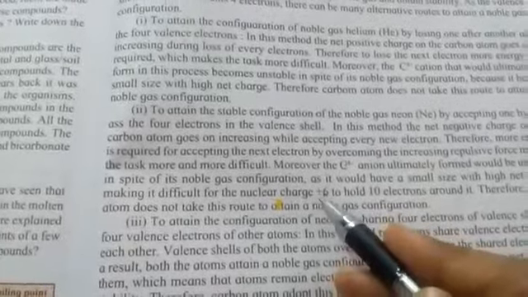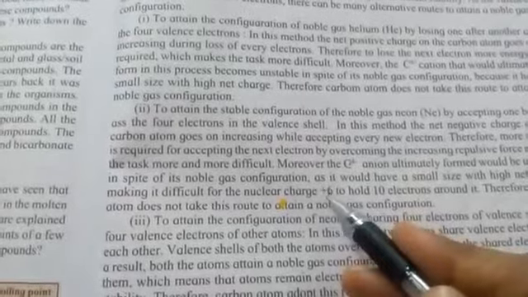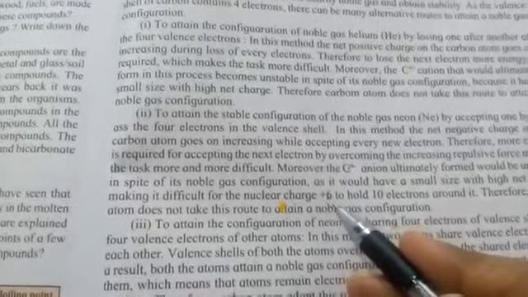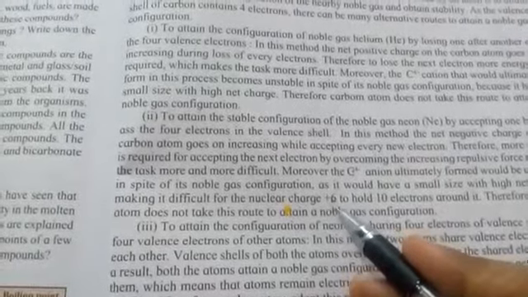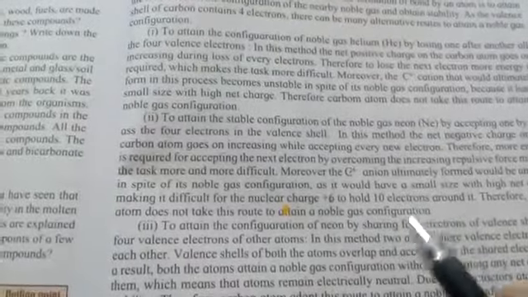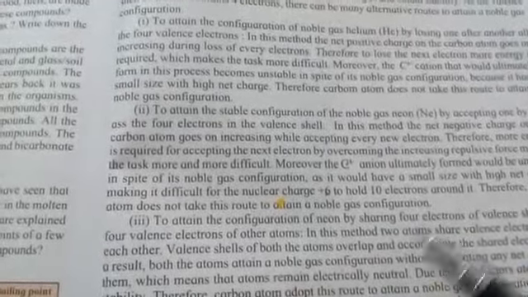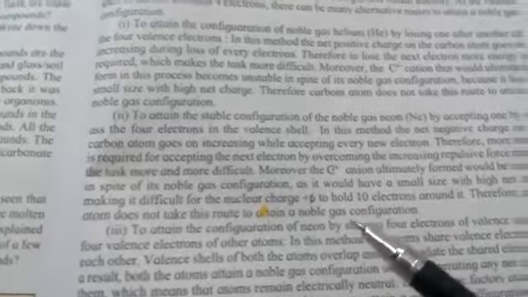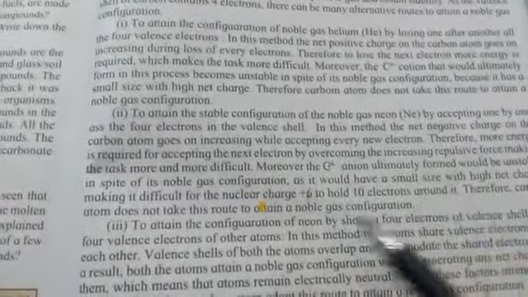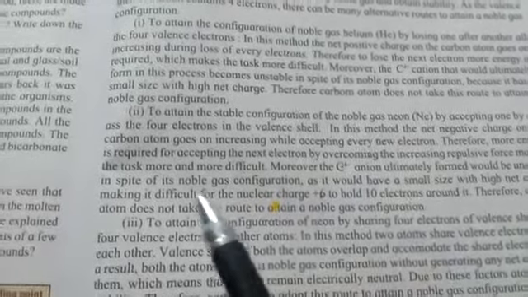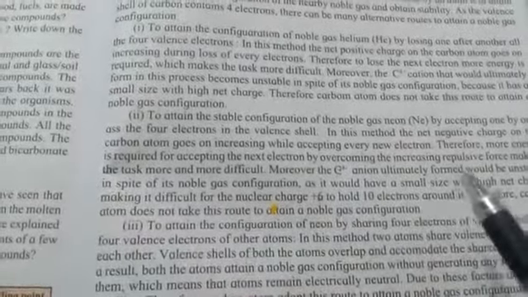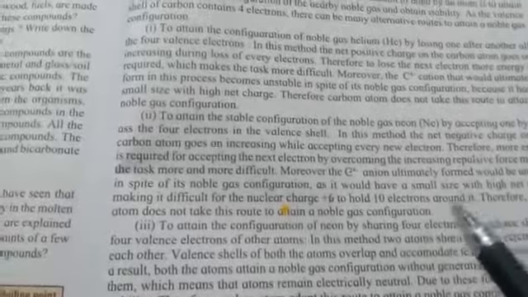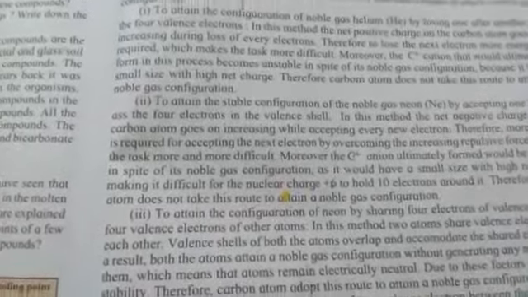So the nuclear charge on the carbon atom is going to be +6, and it is going to be very difficult for that +6 charge to hold 10 electrons around it if it is gaining electrons from any other element for attaining the electronic configuration of neon. So this is also going to be a difficult task, and that is why carbon is not going to follow this route for becoming stable. Then what carbon will do, that we shall see in the next video.